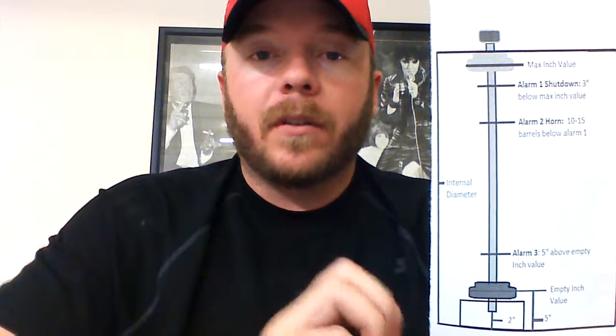It's the first part of the equation. And just like we've talked about with calibrations and with the programmer so far, this inch value is going to be directly linked to a calibration, barrels or gallons.